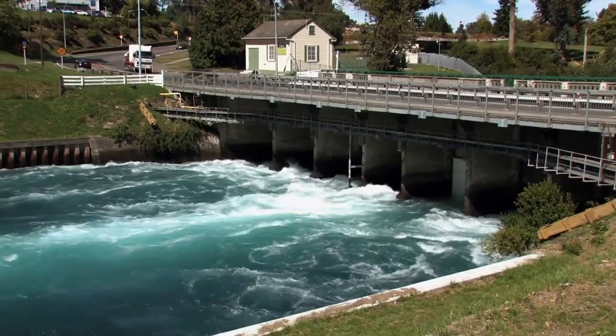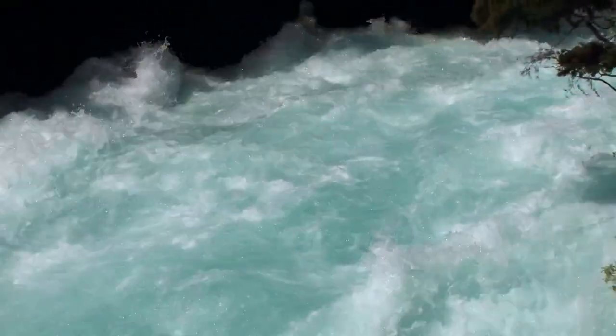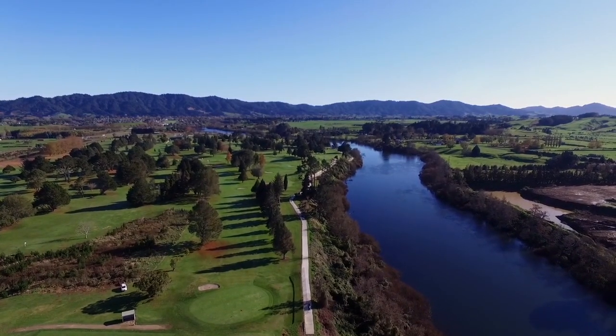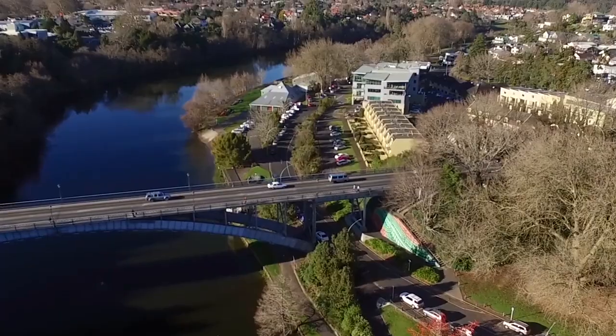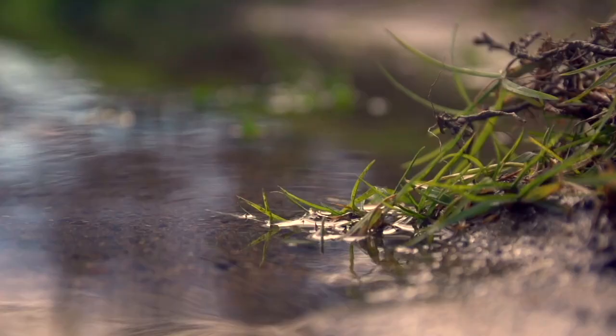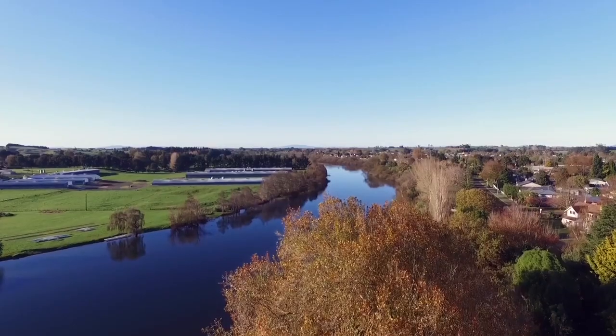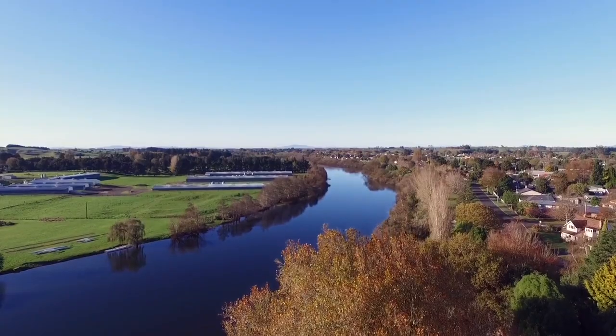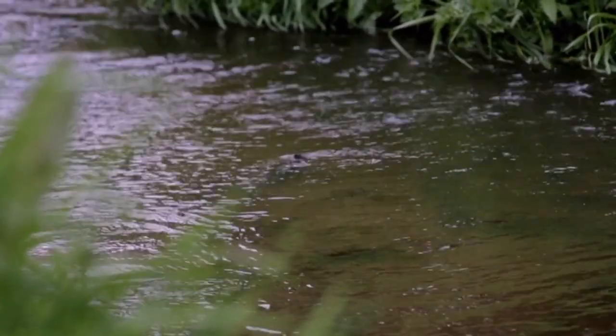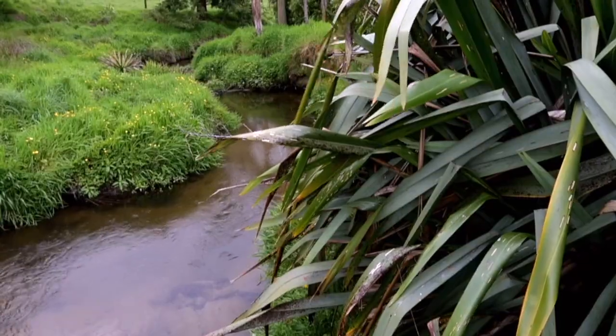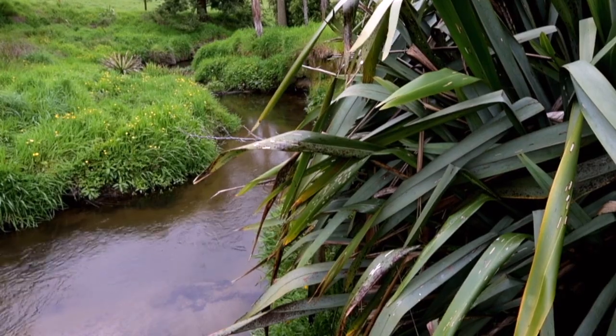The easiest way to define a catchment is an area where any rainfall in that area all flows into a water source, so whether that be a river, a stream, a lake or a wetland. So catchments can be really variable in size. They can be massive, for example the Waikato River catchment, or they can be really small, for example a small wetland on someone's property. There will be hundreds or thousands of catchments across the Waikato region.